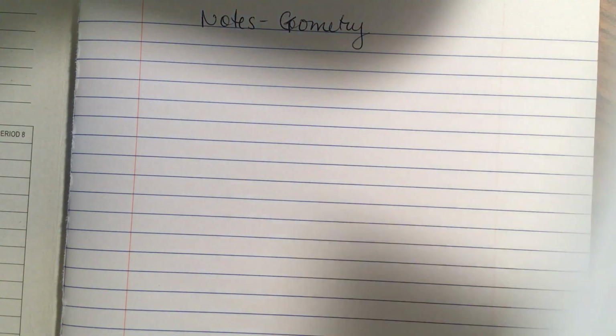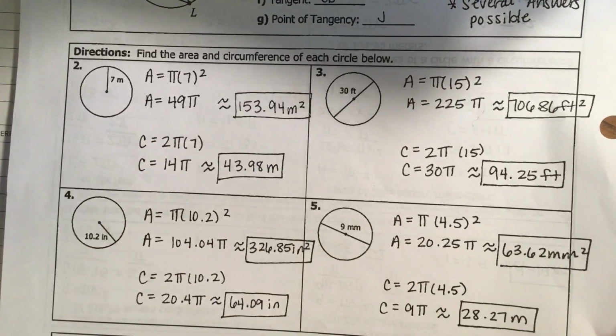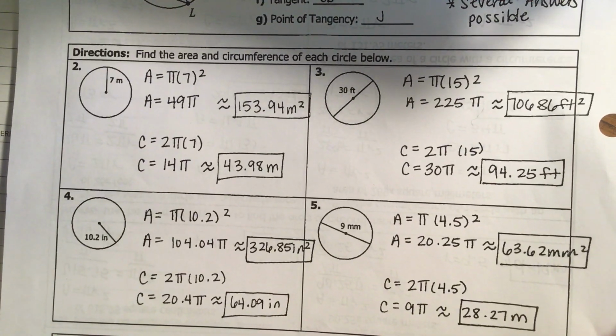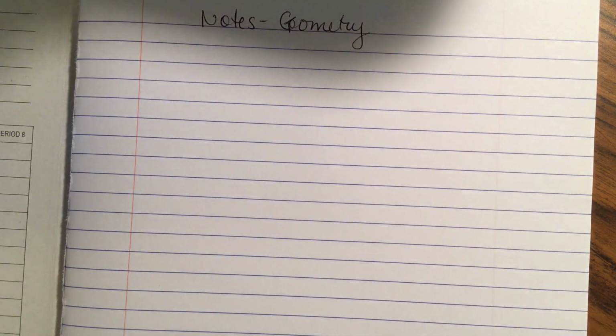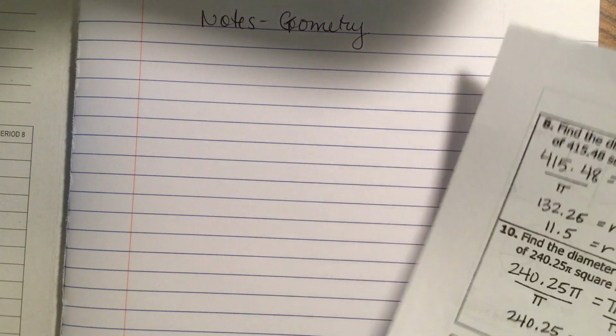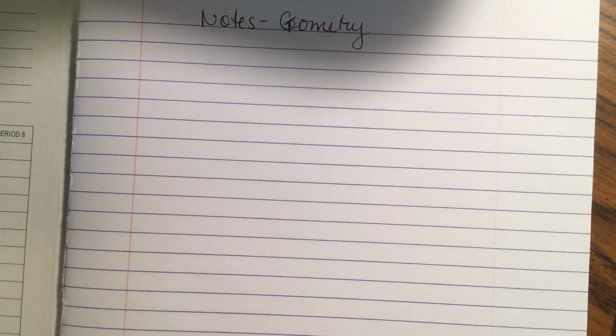On the first part, that was this page, a lot of you were doing fine on the area and perimeter. Just be sure that you're finding both area and perimeter. The issue seems to be on the back, starting with the ones that look like these. So I wanted to go over a couple of these.